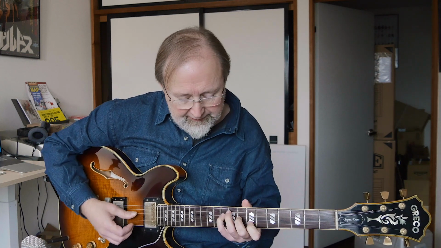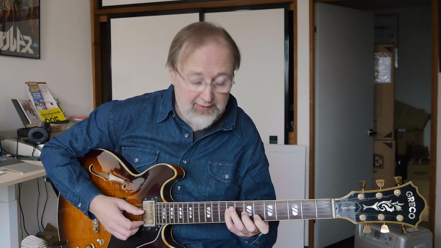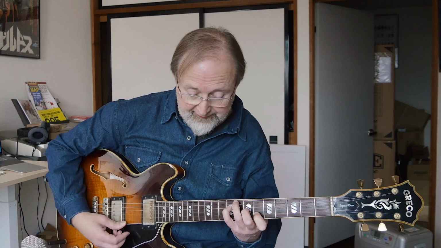Diminished is the seventh of a major scale. So if we look at a B diminished, which is B, D, F, that resolves up to C. And you can play your scales as chords, of course. So you have the C scale. So C major, D minor, E minor, F major, G major, A minor, B diminished, C.